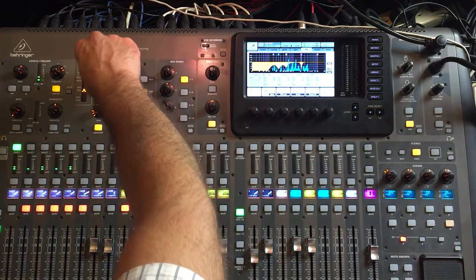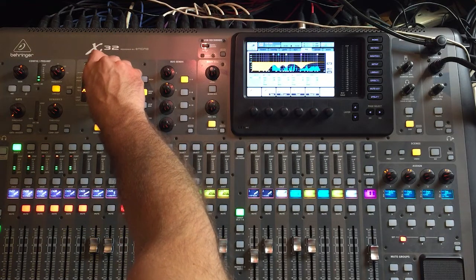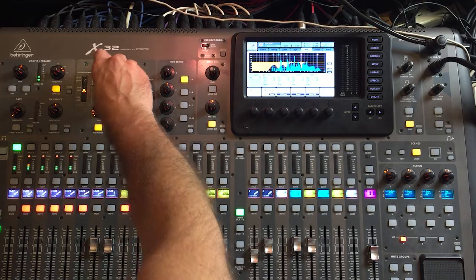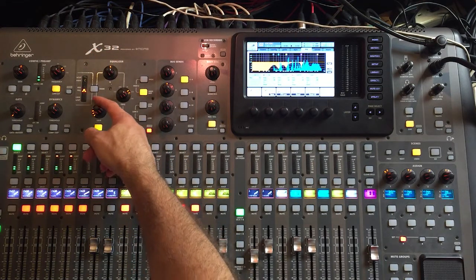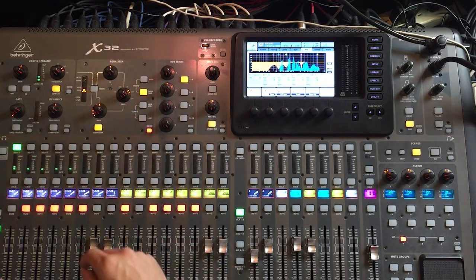The Q function. Q is some mathematical thing that has to do with like octaves on either side or something. I don't know, it's too nerdy for me. So Q is narrow. So if you're gonna cut, you can get away with cutting really narrow and not really hear it.